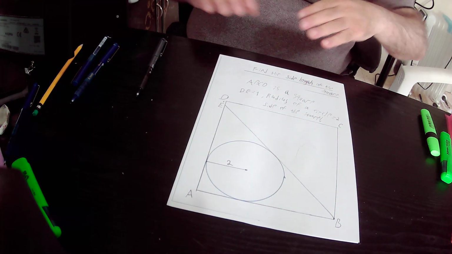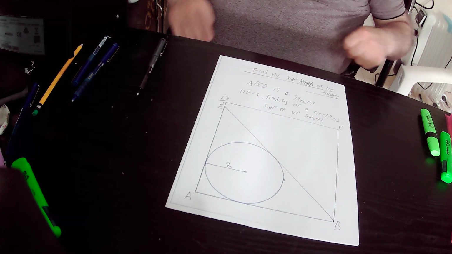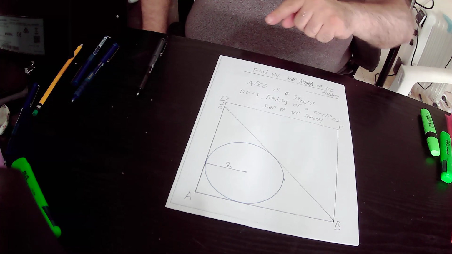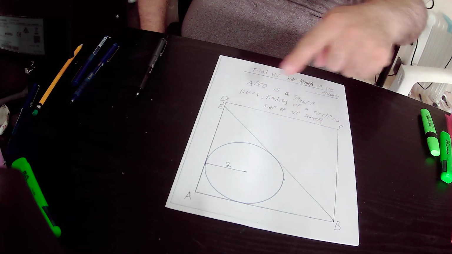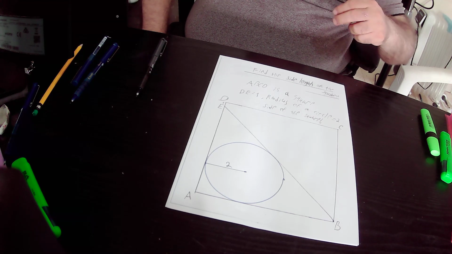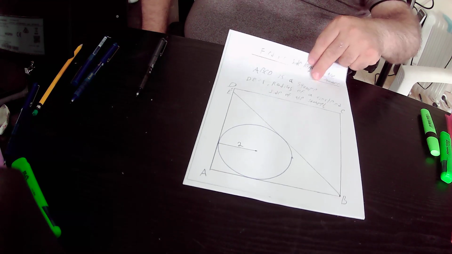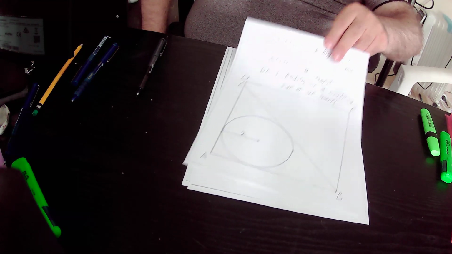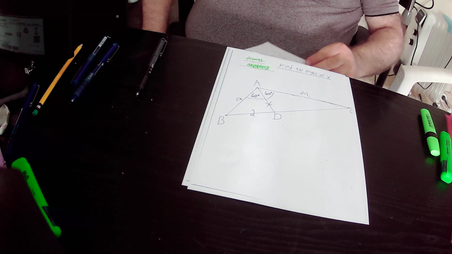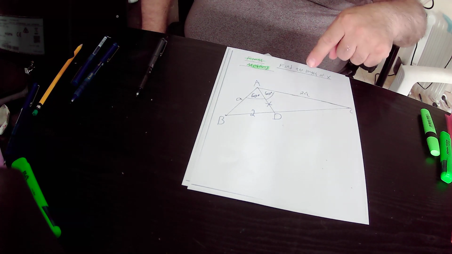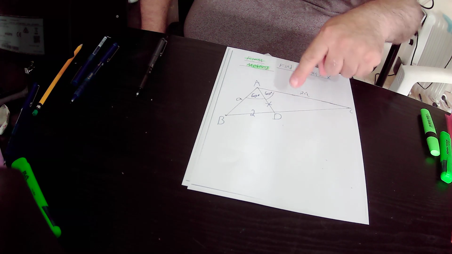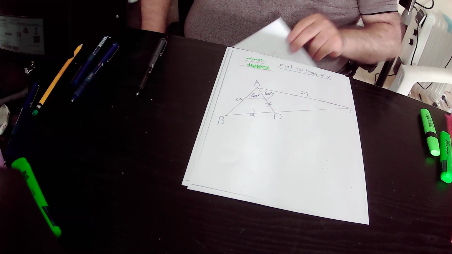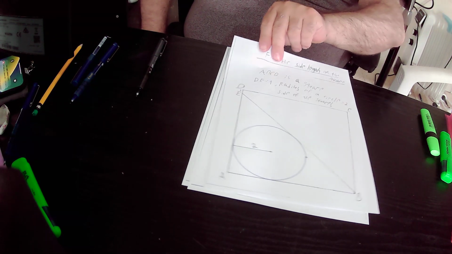Now, in this lecture, we will answer two questions. In the first question, we find out the side length of square ABCD, and in the second question, we will find out the length of line segment X. So we start with the first question.